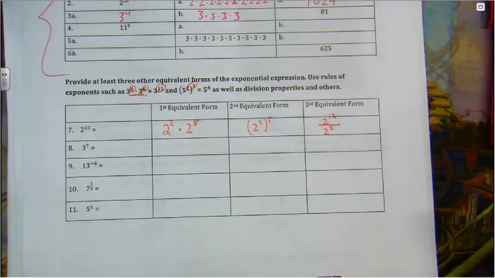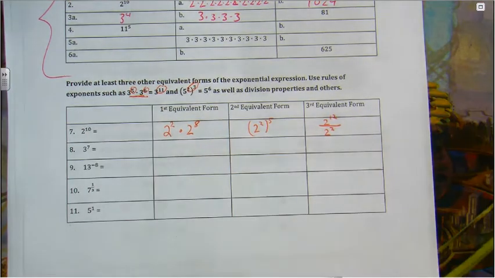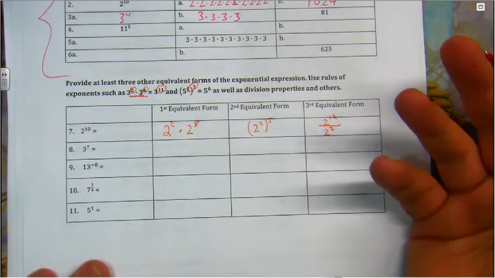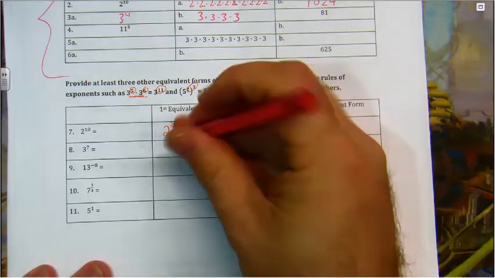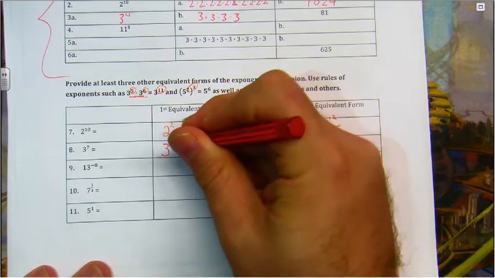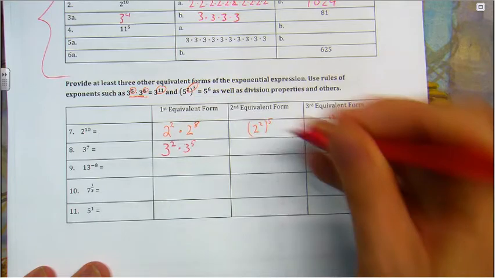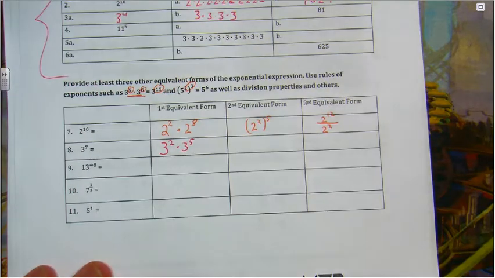So let's try this next one. So 3 to the 7th, sure. What are two numbers that add to 7? 2 and 5. So this could be 3 squared times 3 to the 5th. Now this one doesn't really multiply anywhere, so that one's probably not going to work for me.